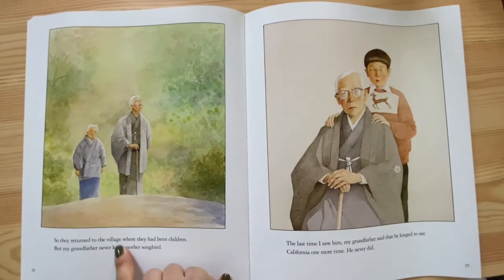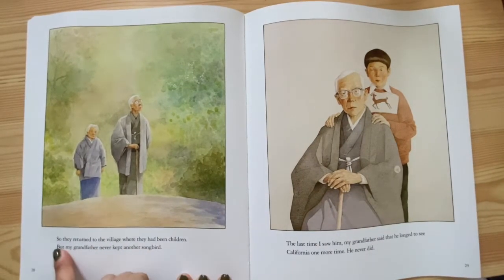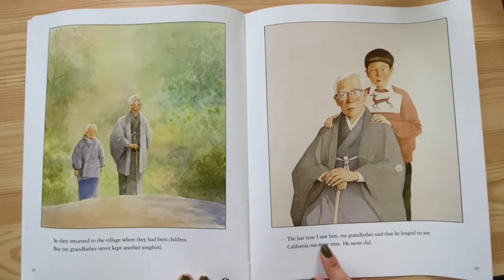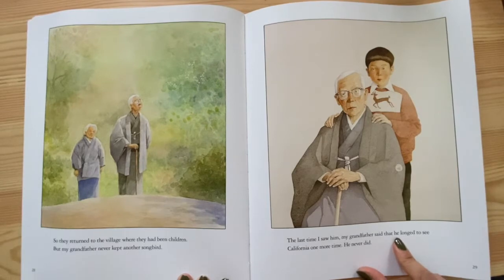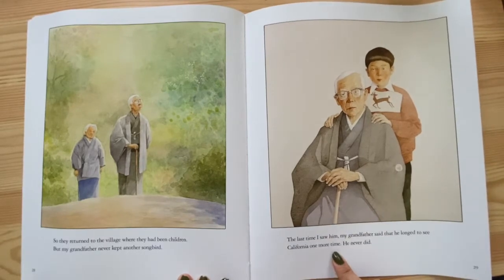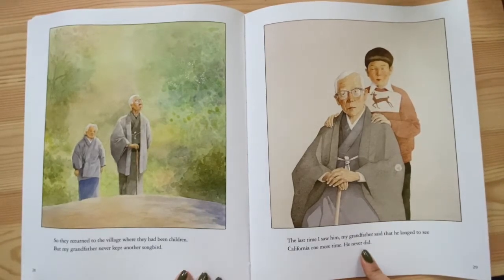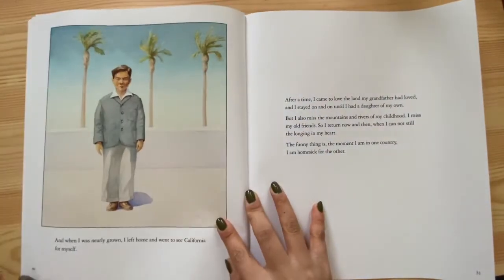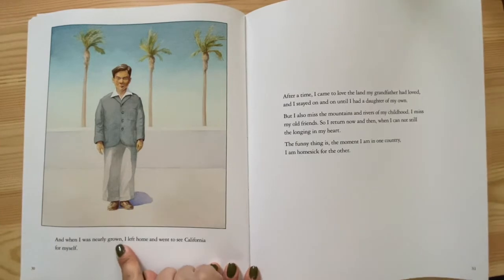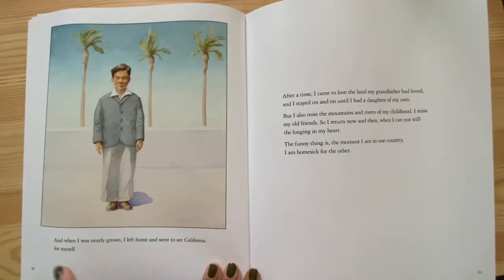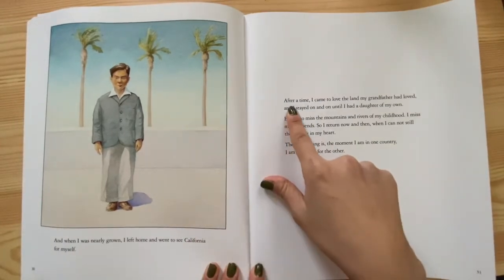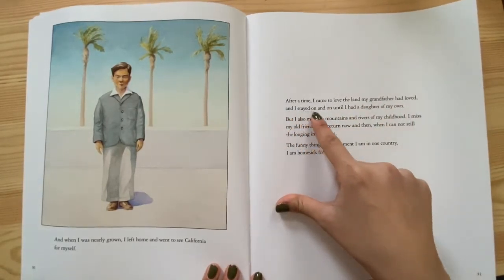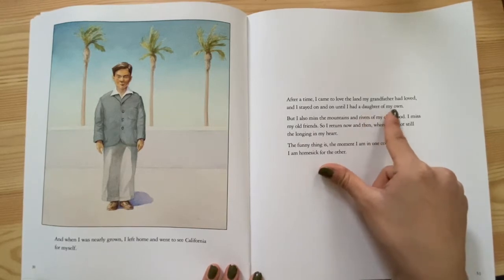So they returned to the village where they had been children. But my grandfather never kept another songbird. The last time I saw him, my grandfather said that he longed to see California one more time. He never did. And when I was nearly grown, I left home and went to see California for myself. After a time, I came to love the land my grandfather had loved, and I stayed on and on until I had a daughter of my own.